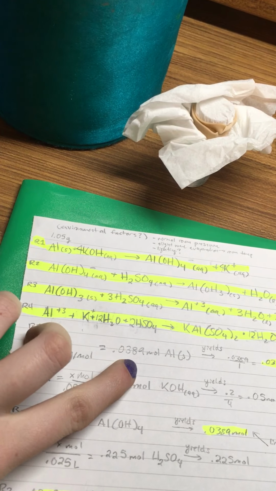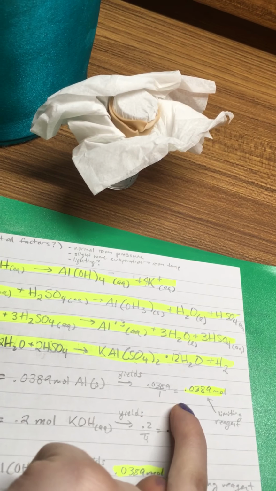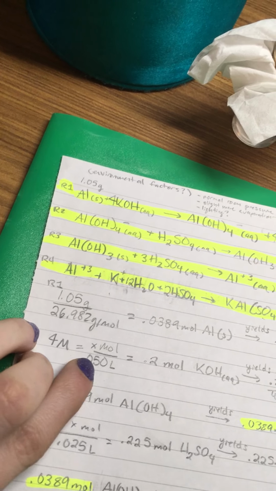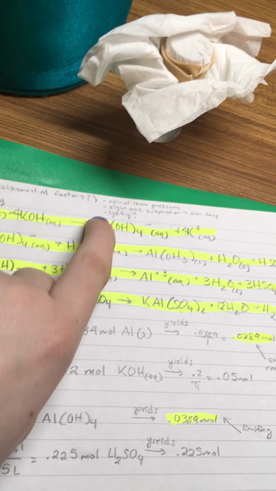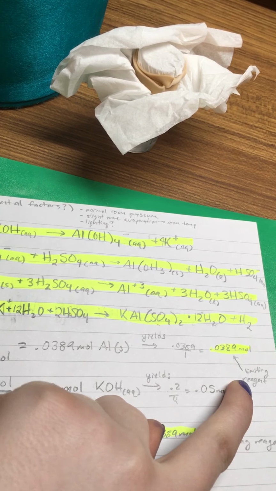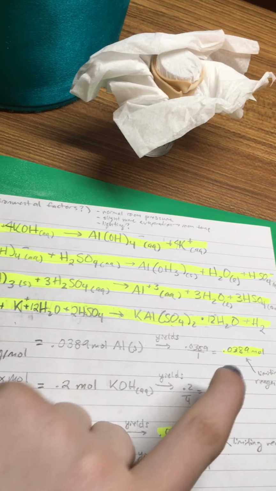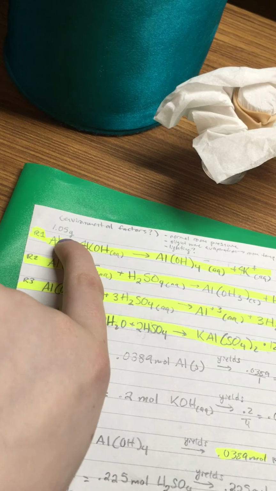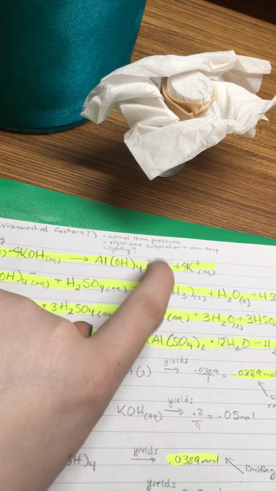I calculated a mole amount for the aluminum. We got 0.0389 moles. I just made sure real quick that was the limiting reagent in this first reaction. We also had this much KOH, that was 0.2 moles, which would yield 0.05 moles of product here. So this is the limiting reagent because this is the smaller number. Because of that, using stoichiometry, these both have coefficients of 1, so we have 0.0389 moles of the product.